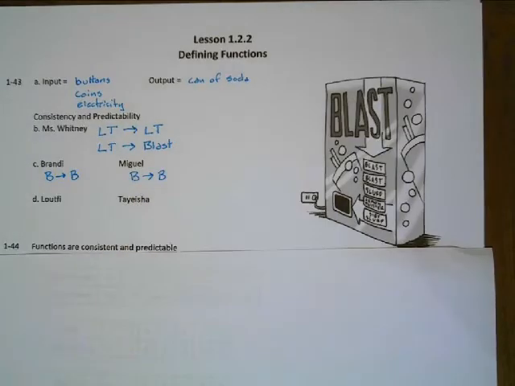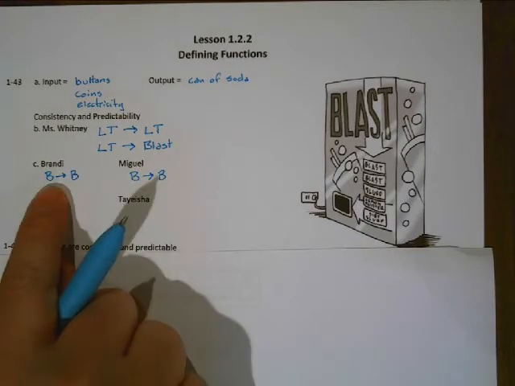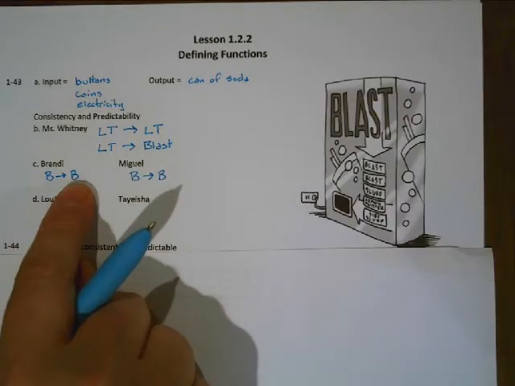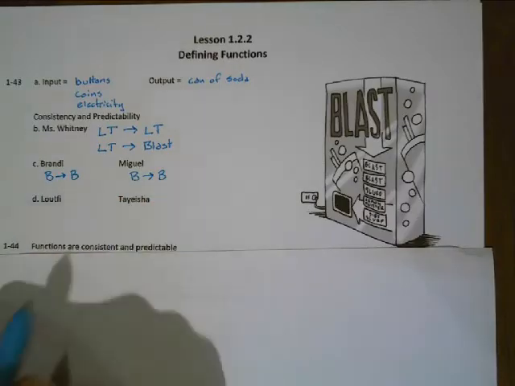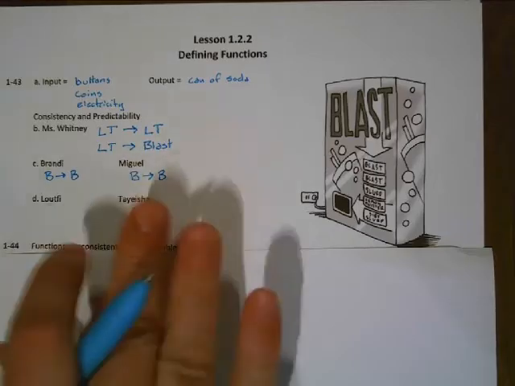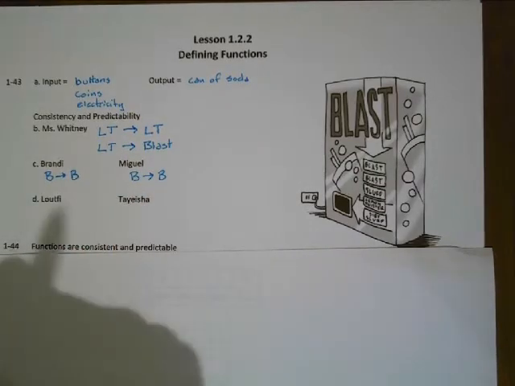Out comes a blast. So at this point, is the machine functioning consistently? Are they getting predictable results? In this situation, Brandy's pressing blast and getting blast, and Miguel's pressing blast and getting blast. It is consistent because the same thing's happening each time. So we have predictable results here.